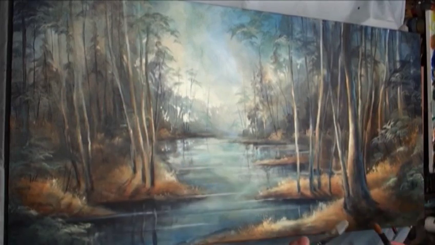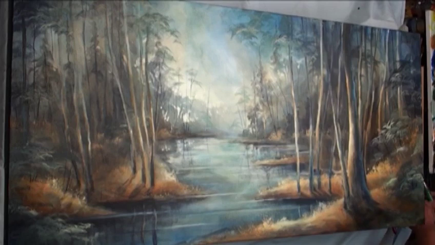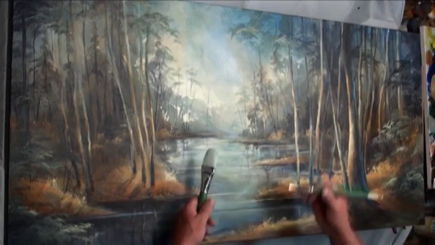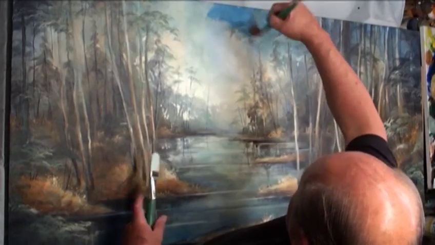And the fun part of this is now I can throw in a little bit more color, a few highlights, and we're just about there. Okay, now I'm going to add a little bit more cobalt blue, just to strengthen up the color a little bit.